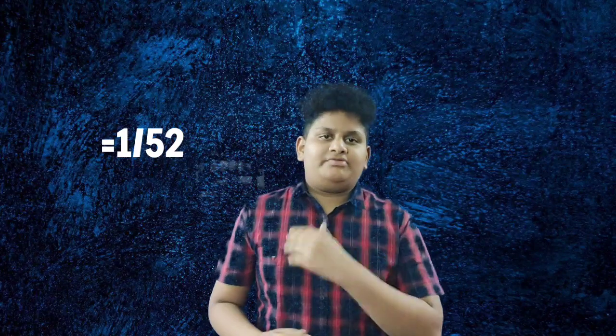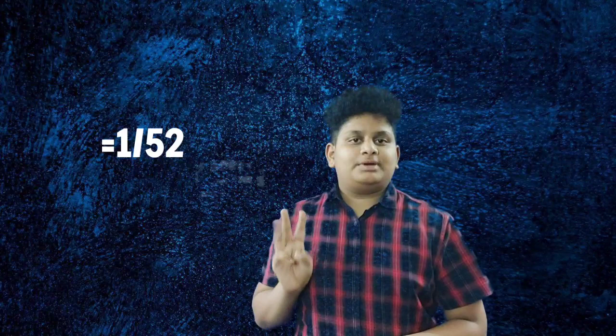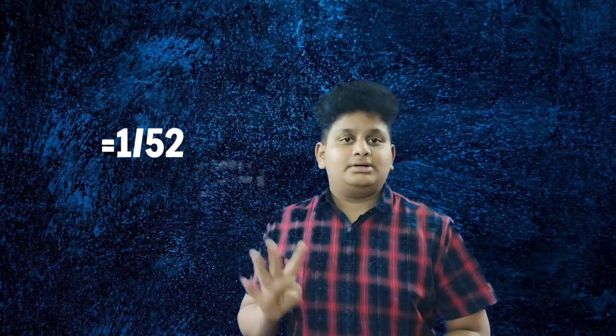Now the next one is the queen of diamonds. The answer is 1 by 52. There is just one queen of diamonds in the set of cards. The 4 queens are one from spade, one from club, one from diamond, and one from heart. Here they are asking for the queen of diamonds. There is only one, so the answer is 1 by 52.